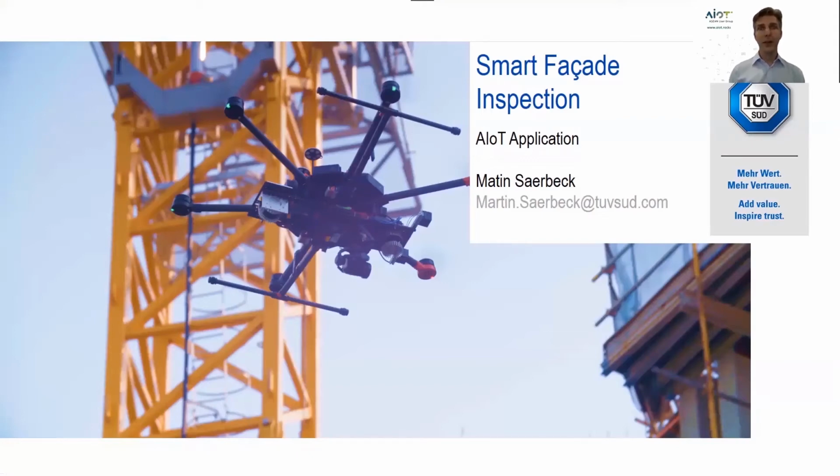I have the pleasure to present to you a very interesting case study of the application of the AIoT framework to something which doesn't appear to match very well: facade inspection. Facade inspection seems to be a very traditional use case. So how can we benefit from the AIoT framework for that use case?